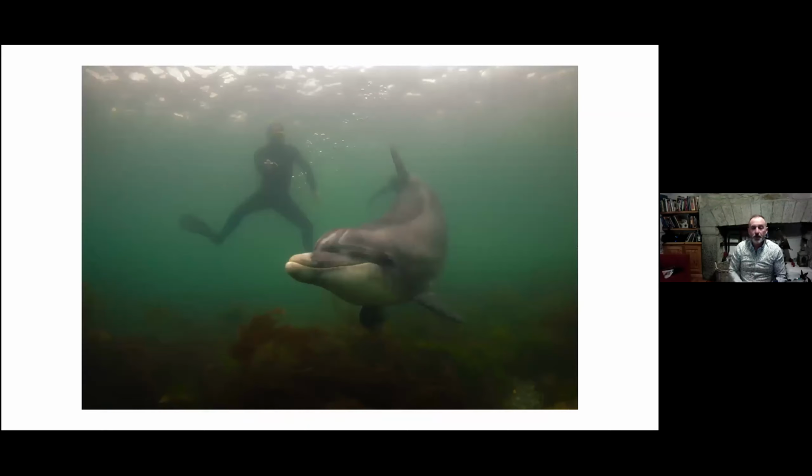Now, this picture was taken with natural light, so sometimes the subjects you're taking are bigger, and you can just use the natural light that you have above you. It's actually a picture of Niall Stapleton in the background for anyone that's interested. And this is Dusty taken in Doolin.